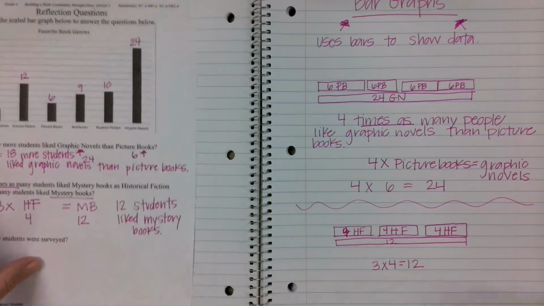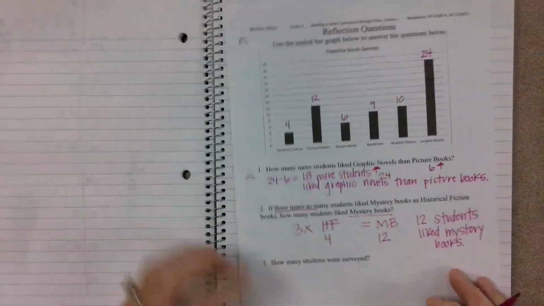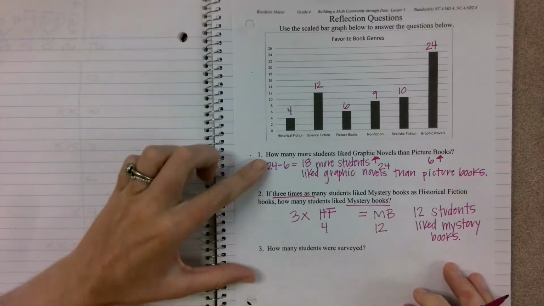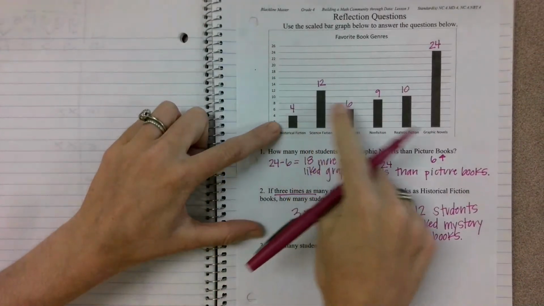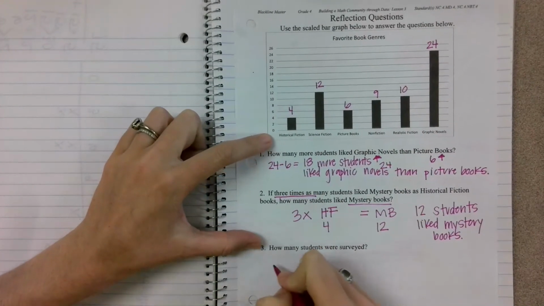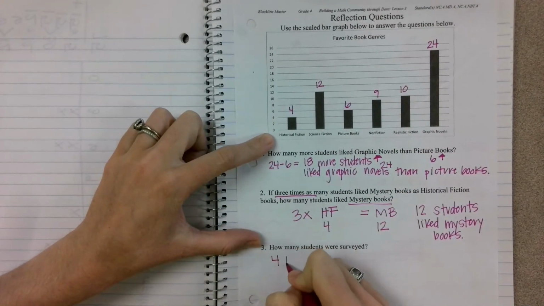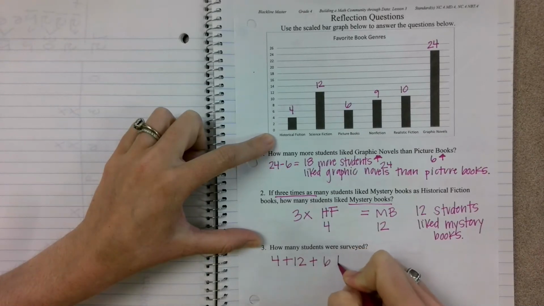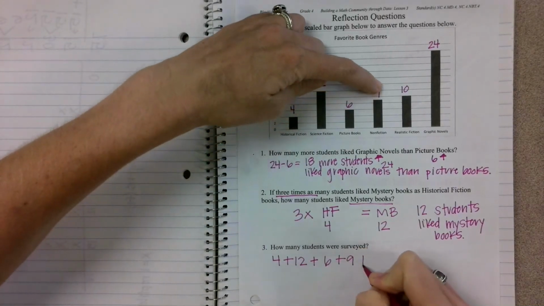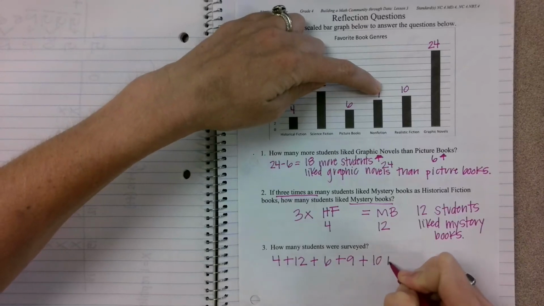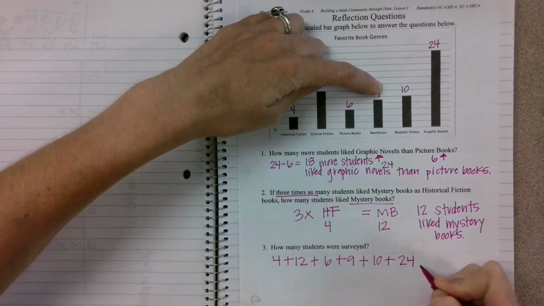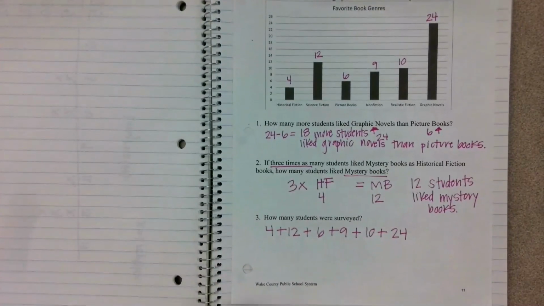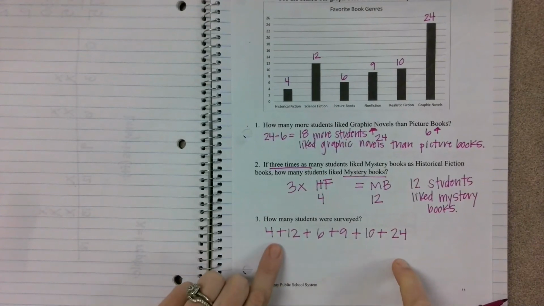Okay, last question. It says how many students were surveyed. So all we're going to do is add up the number we have. So 4 plus 12 plus 6 plus 9 plus 10 plus 24. Now, I normally do not add numbers horizontally.